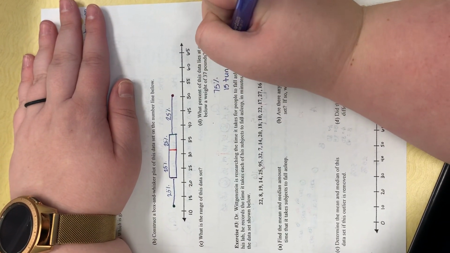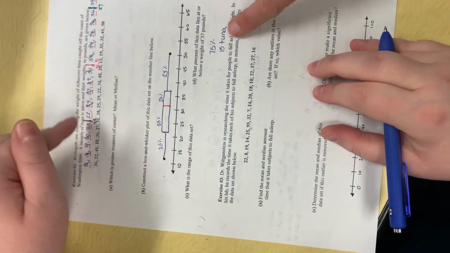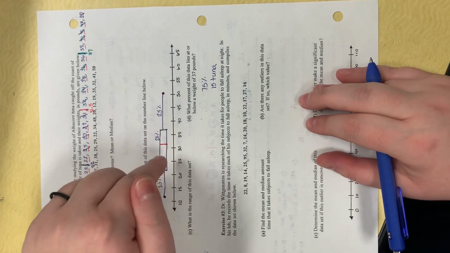They're going to give you probably the number of things. We know how many they caught because they gave us the data, but a lot of times on the EOC, they'll give you a box and whisker plot.